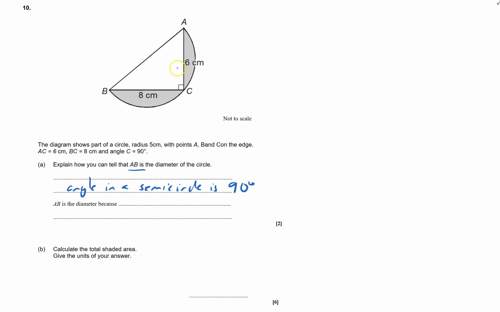So that's a right angle there. So therefore this must be the line which cuts it in half. Therefore it's the diameter, and therefore we know that that's O. And this side is 5, and this side is 5. So that's the first bit.